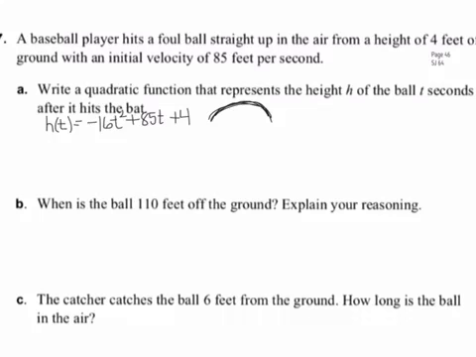The 85 came from the 85 feet per second, the plus 4 from a height of 4 feet. If it was from the ground, then you wouldn't have that plus 4 there. You'd just have negative 16t squared plus 85t. So that's the answer to letter A, 7a.